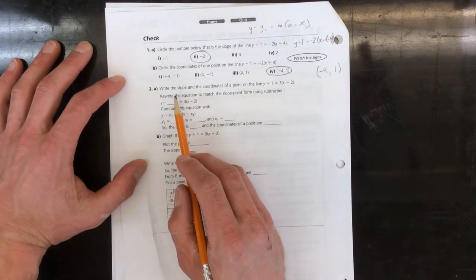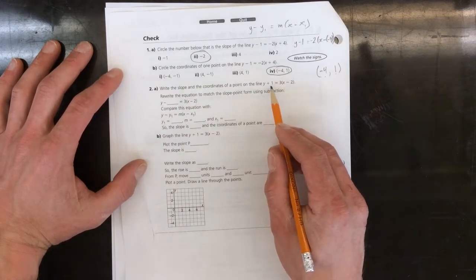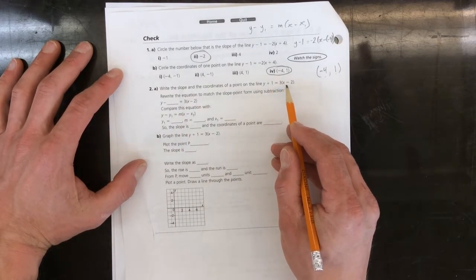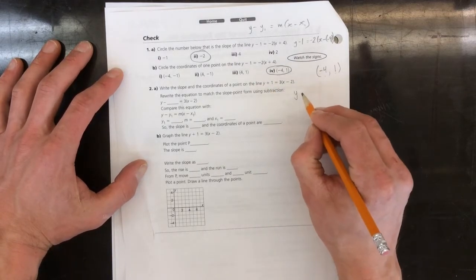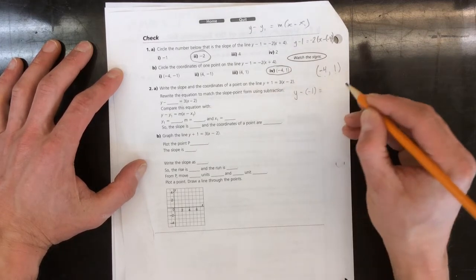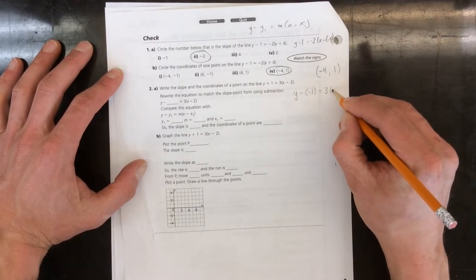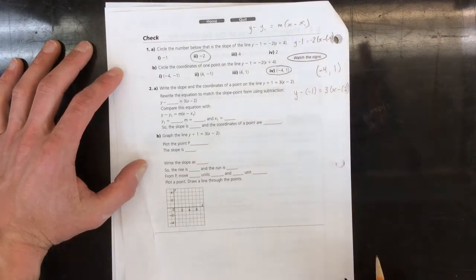Number 2a. Write the slope and the coordinates of a point on the line y plus 1 equals 3 times x minus 2. As soon as I see a plus sign, I want to rewrite it with a negative. That way I can really get my y and my x. And maybe I'll even put this 2 in brackets just to be careful.